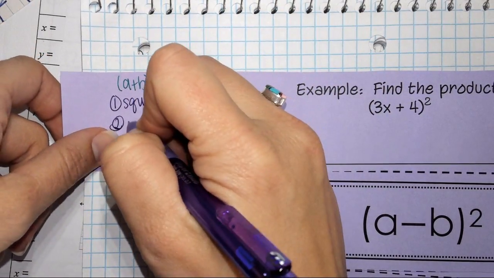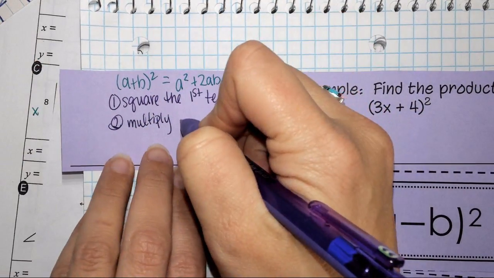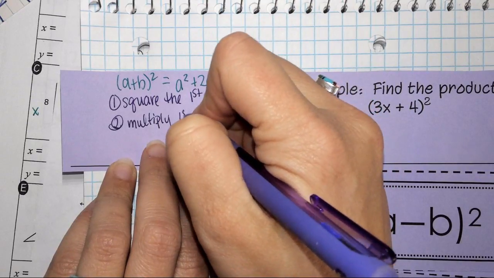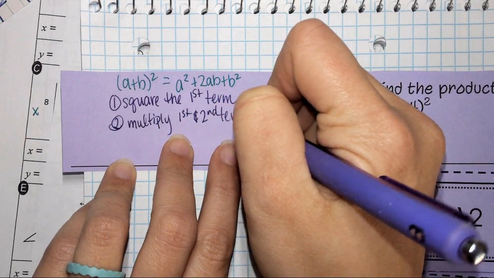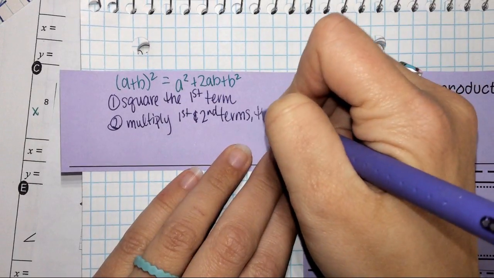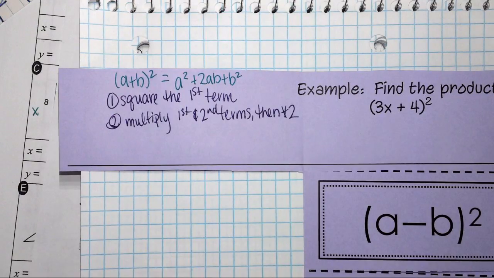Step 2, multiply first and second terms, then times 2. And that's where we got 2ab from, because you multiply a and b together and then you multiply it by 2.